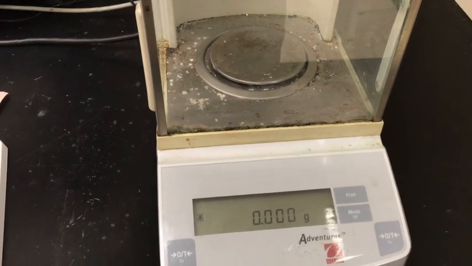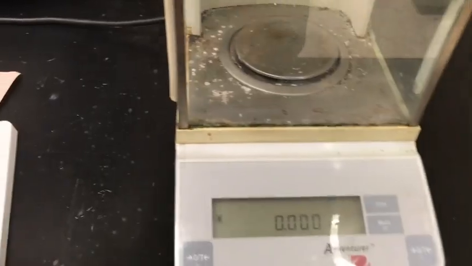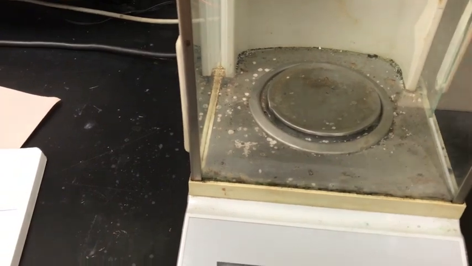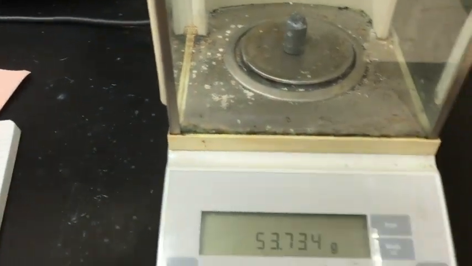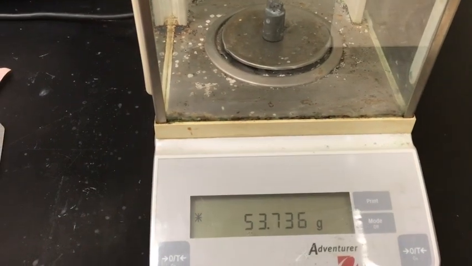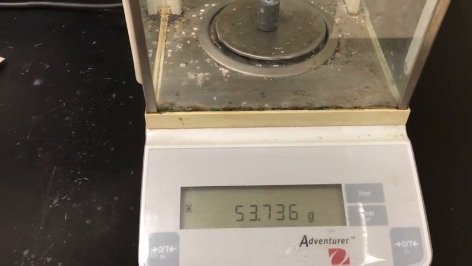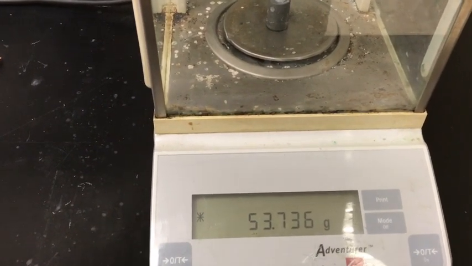So first we're going to get the mass of our metal cylinder. The mass is 53.736 grams.